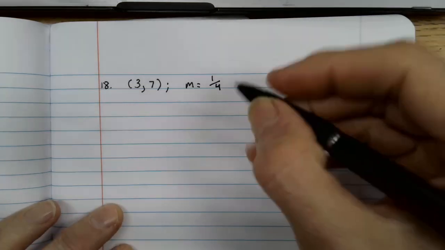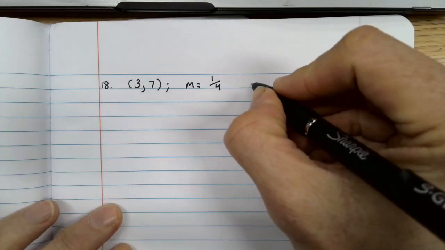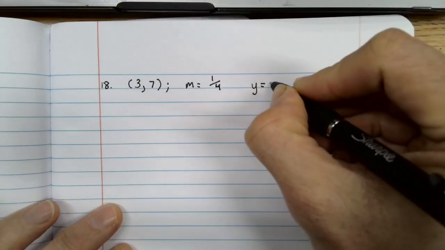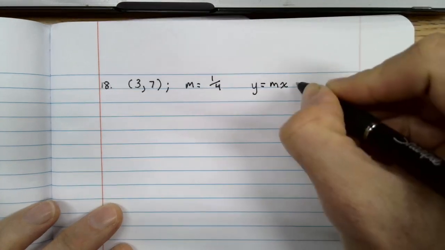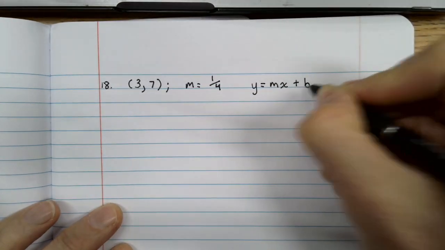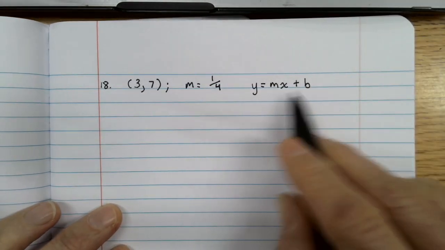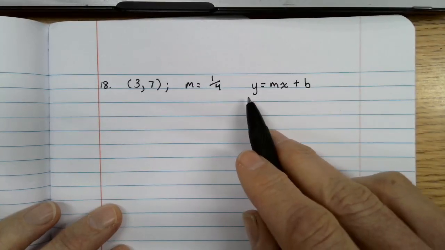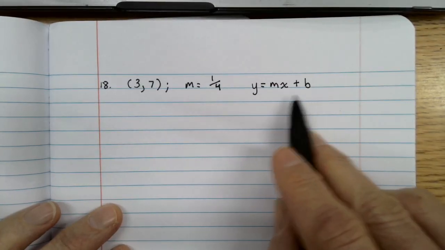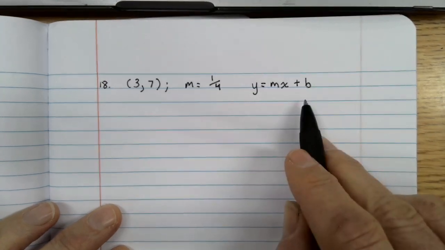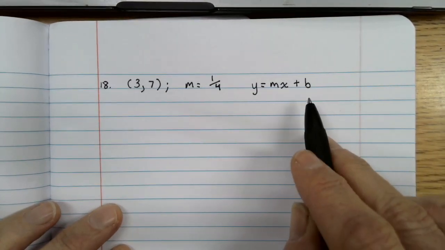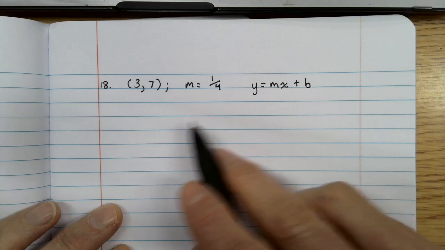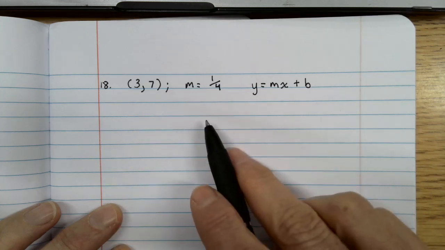So for these problems we're using this very famous equation, y equals mx plus b, slope-intercept form, which we talked about last year. I don't expect anybody to remember that because that's second quarter. This is third quarter after break, but you need to come back and relearn this formula, very important in algebra. y equals mx plus b. So we're going to use this to find the equation with what they give us here.